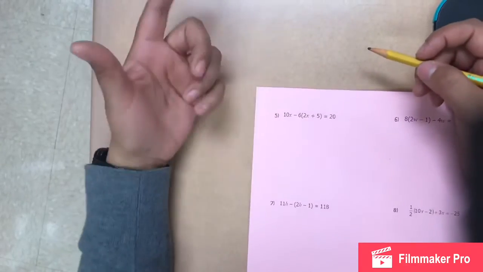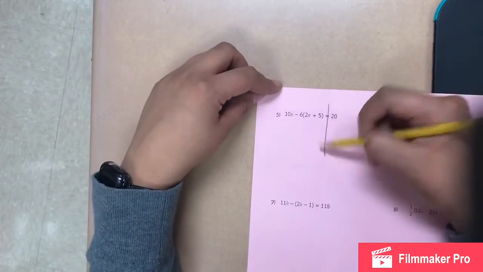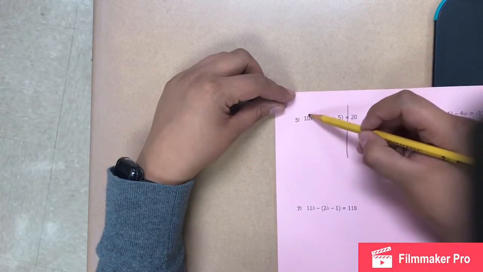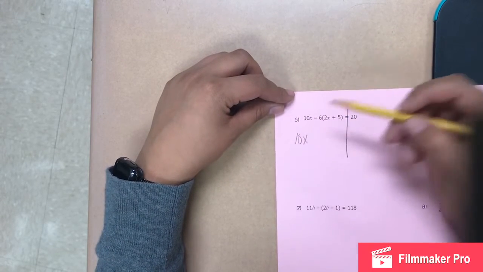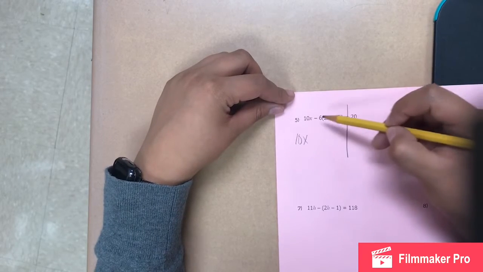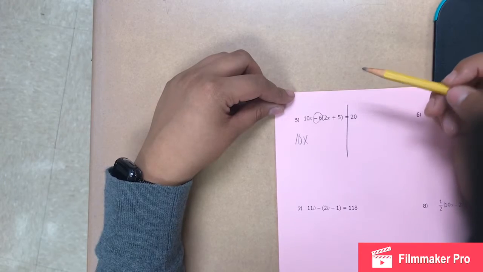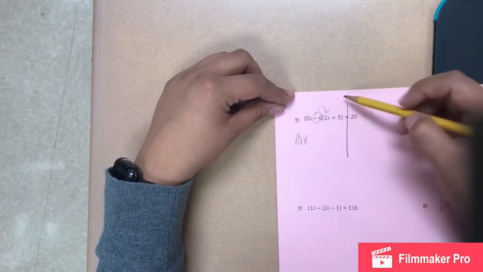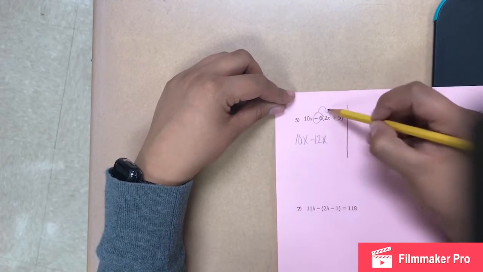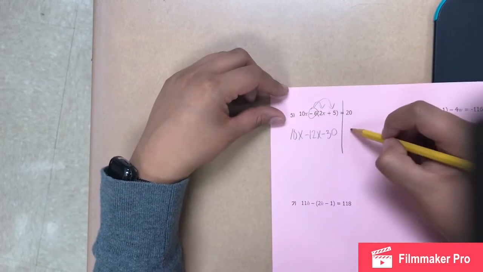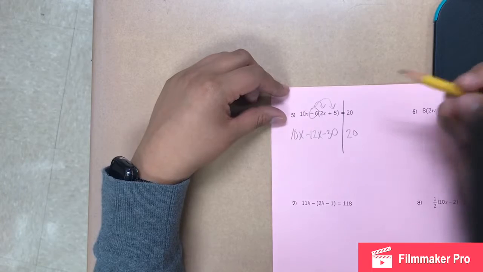Okay, first I check to see if there's anything to distribute. If I look on the left side, yes, there is something to distribute, but what's not included is that 10x, so I need to bring it down. I'm going to distribute the 6, but not only the 6, the negative that's attached to it. So negative 6 times 2x is negative 12x. Negative 6 times positive 5 is negative 30. And then 20 over here on the right.